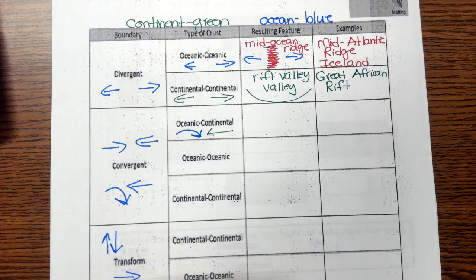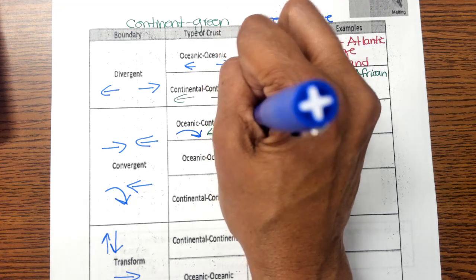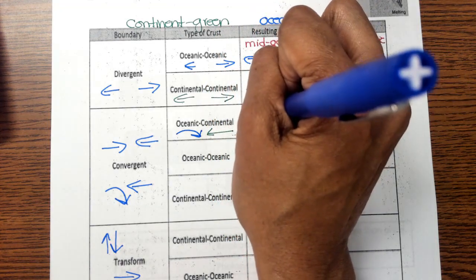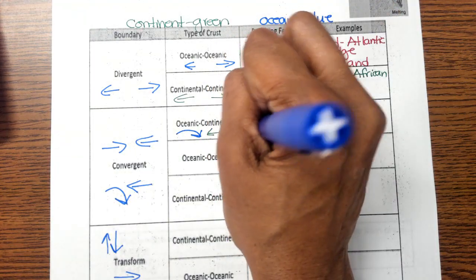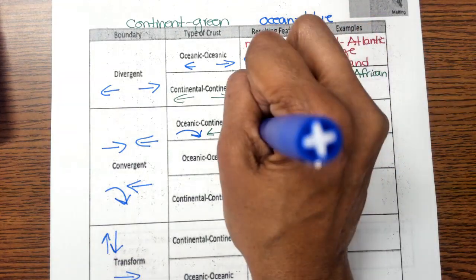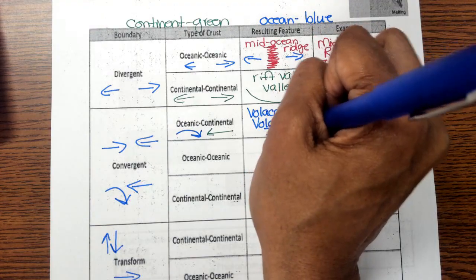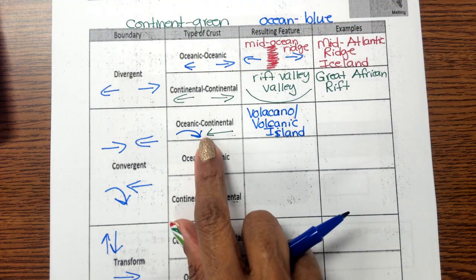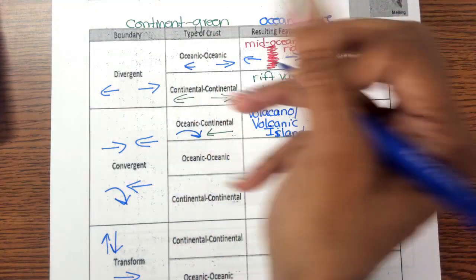So what you get when this happens is a volcano, but it's really a volcanic island. Okay, so what happens is that ocean crust sinks and it melts and it makes a crack, and what you get is, see if I can draw.